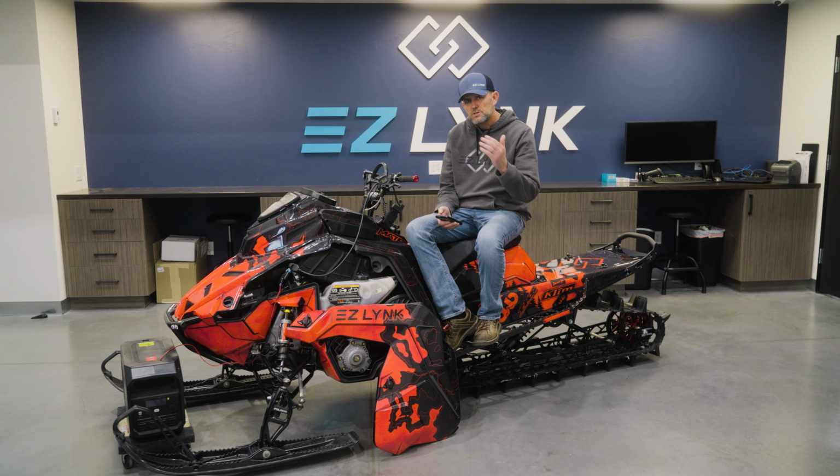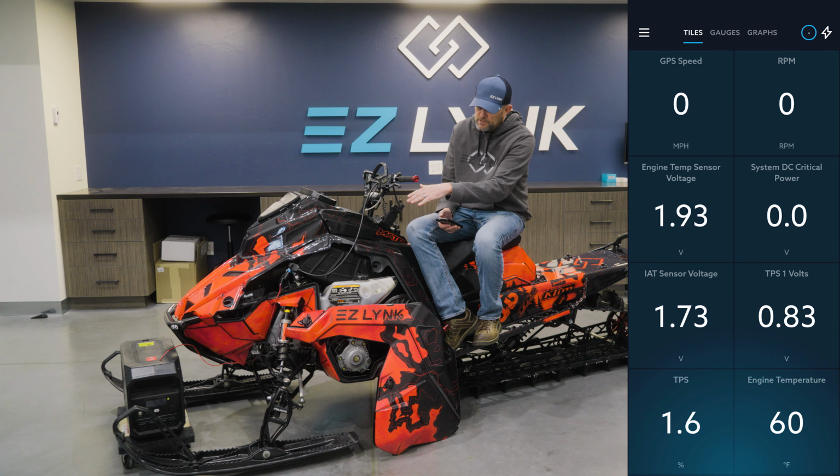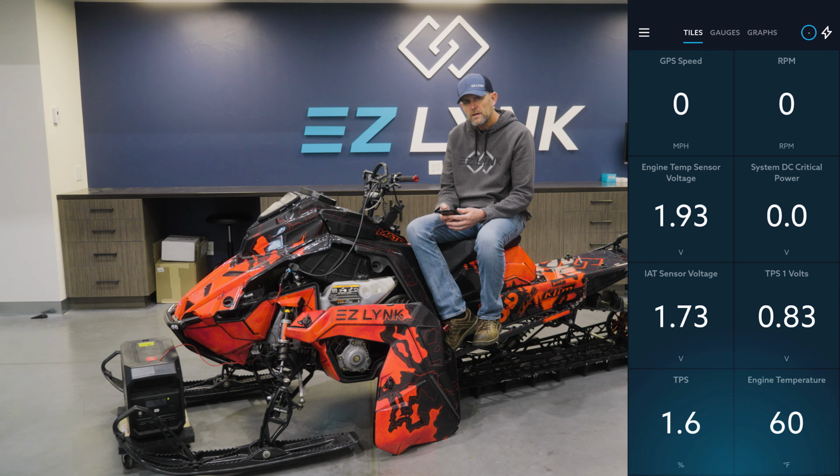So I'm going to do a screen record here and put that up on the screen so we can walk you through what I'm talking about and you get both sides of the story. I've got our AutoAgent plugged into the diagnostic port, powered up and hooked up. Right now you can see I've got the dashboard open, and this is our basic gauge setup. From here, up in the top right-hand of the screen, there's what looks almost like a little lightning bolt. Click on that.